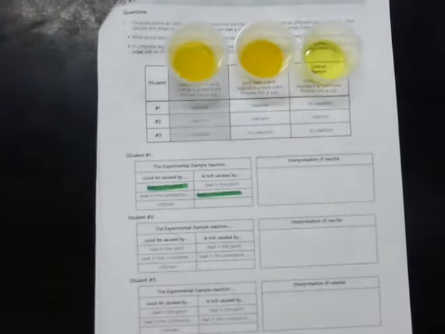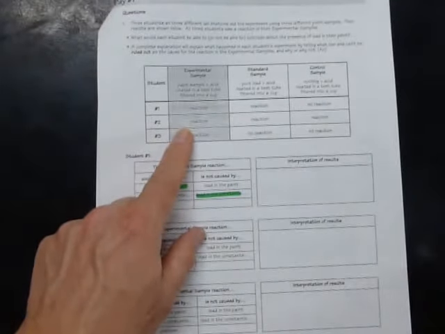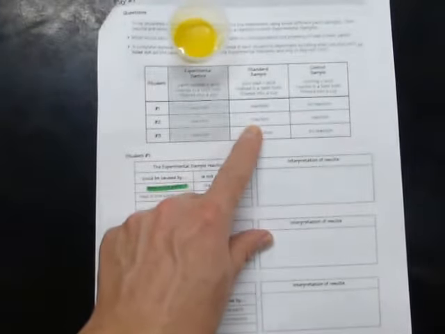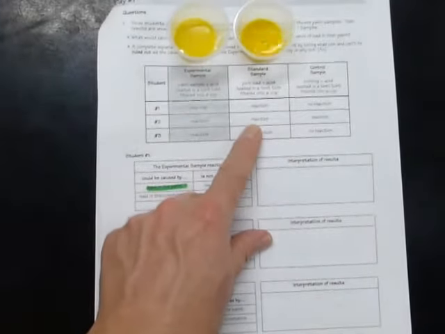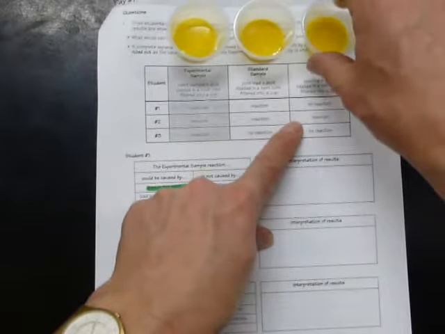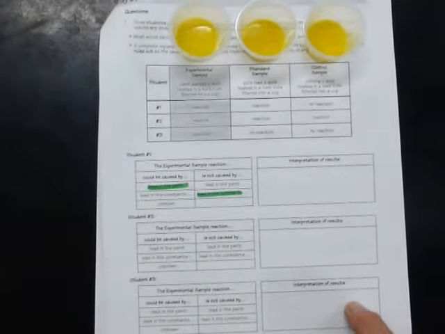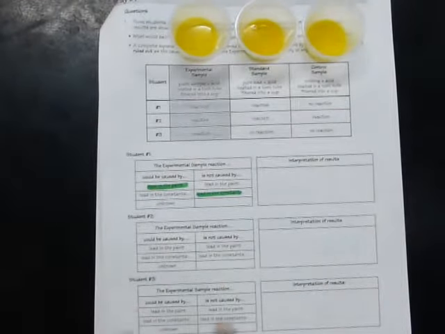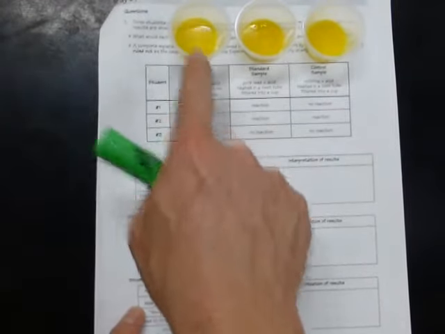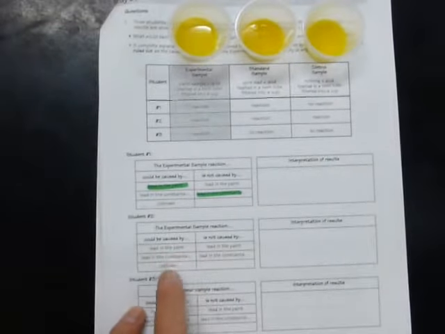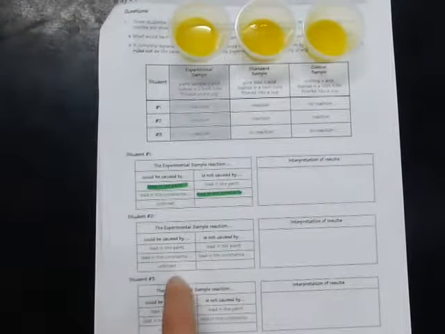Student number 2 got different results. Let's see what student number 2 is up to. Student number 2 saw a reaction in the sample of paint, and saw a reaction with the standard, and saw a reaction with the control. And so now we want to figure out what can we say about student number 2's results. Was the experimental sample reaction right here caused by lead in the paint, lead in the constants, or unknown?